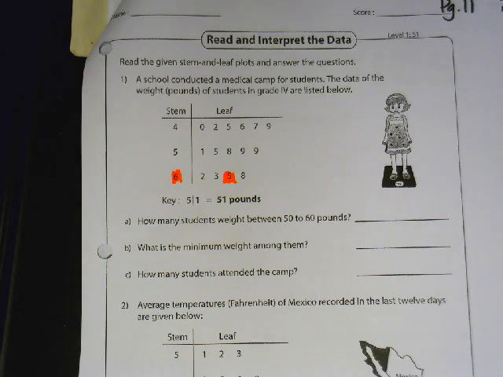How many students are between 50 to 60? What numbers are between 50 and 60? Without this, what numbers are between 50 and 60, like in real life? Cool. So how many of those are there? How many of those numbers that you just said and are thinking about right now? 51, 52, 53, 54, 55, 56, 57, 58. How many are there in total?